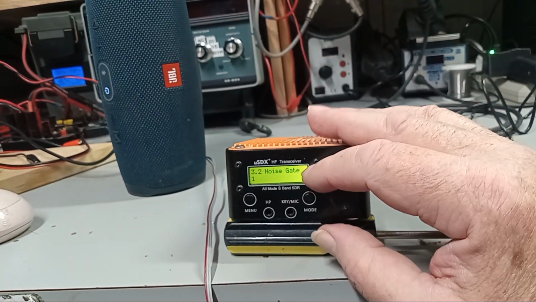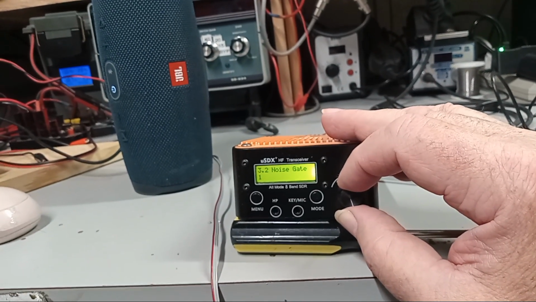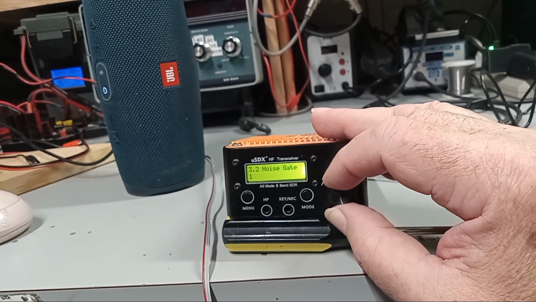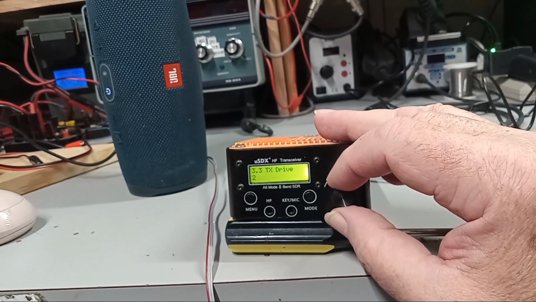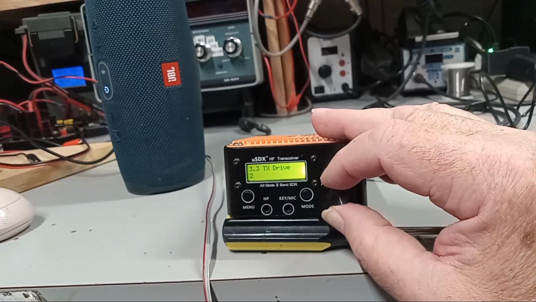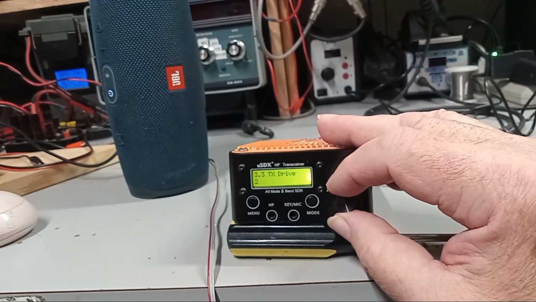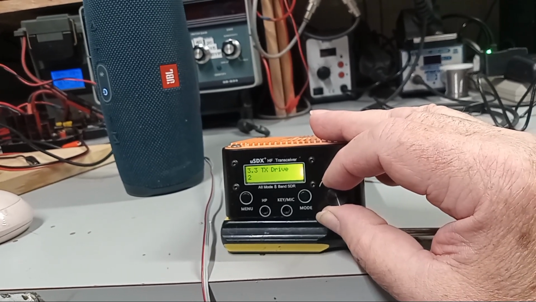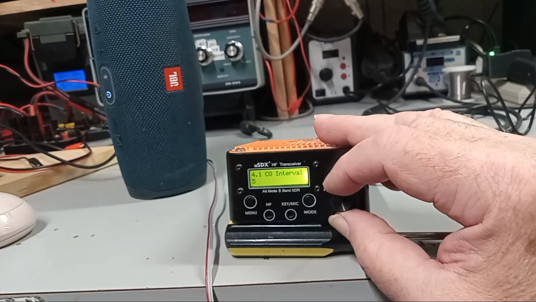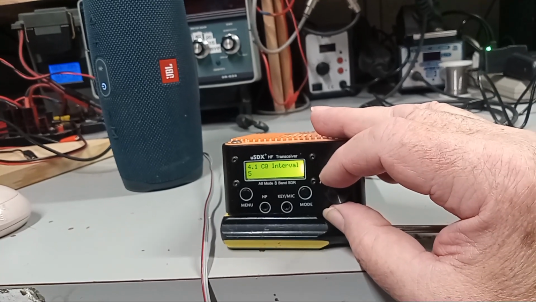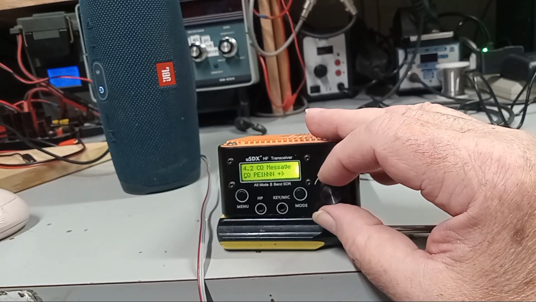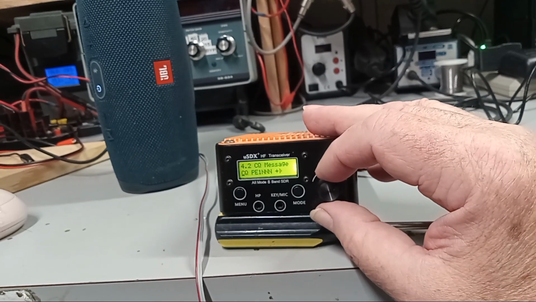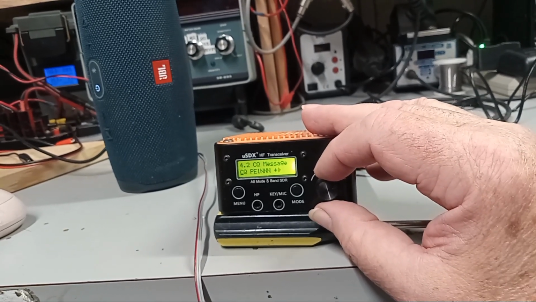I set this noise gate earlier at a 1. I think it's set at a 4 from the factory. TX drive is a 4, and I set it to a 2, trying to clean up the sideband transmit a little bit. CQ interval 5, I don't know. CQ message, CQ PE1, NNNNN.